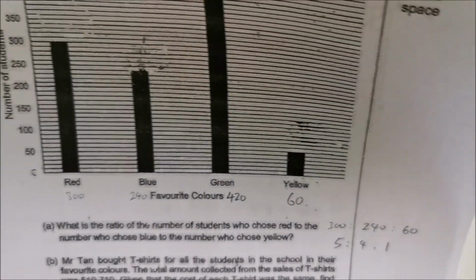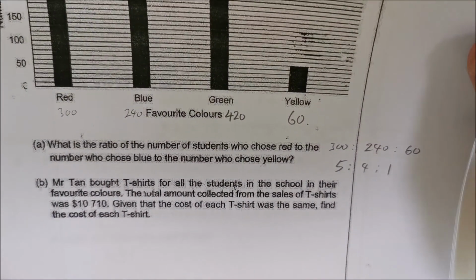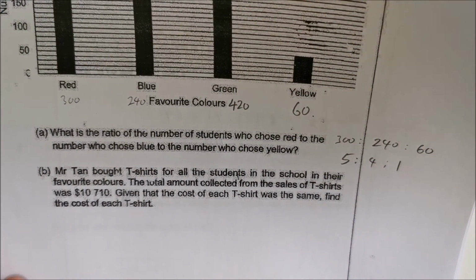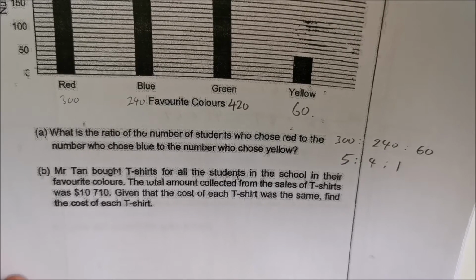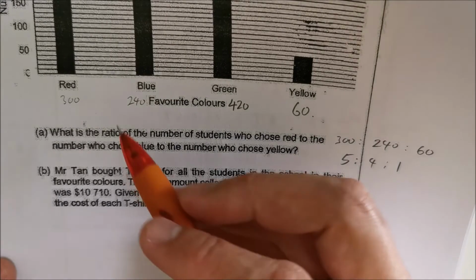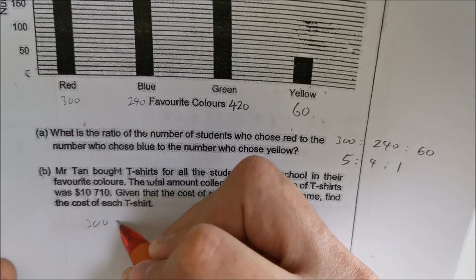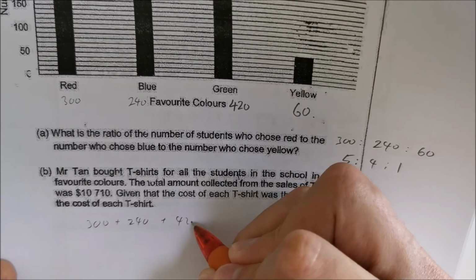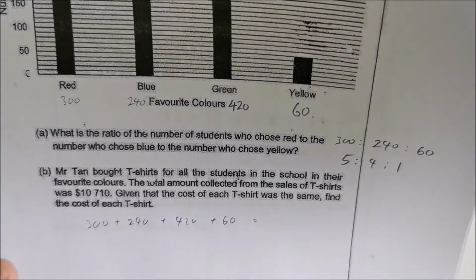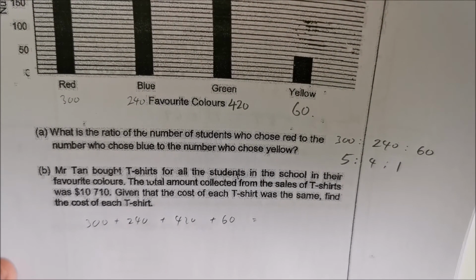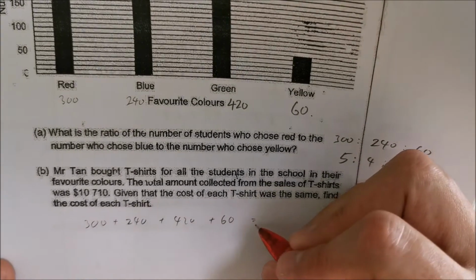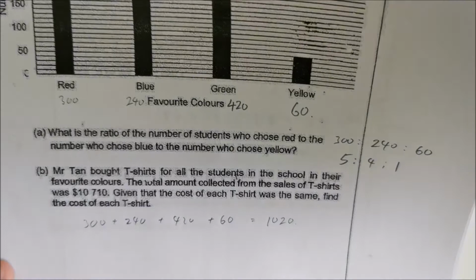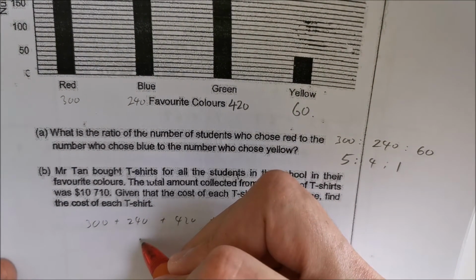Okay. Now for part B, Mr. Tan bought t-shirts for all the students in the school in their favorite color. The total amount collected from the sales of t-shirts was $10,710. Given that the cost of each t-shirt was the same, find the cost of each t-shirt. So guys, we just need to find out how many t-shirts there are altogether. 300 plus 240 plus 420 plus 60. So we just need to add up. We have 1,020 t-shirts.